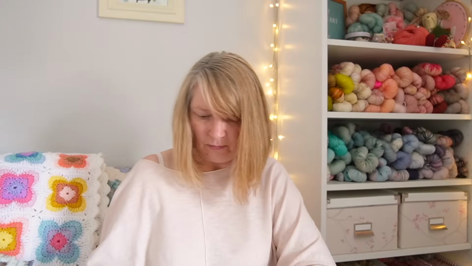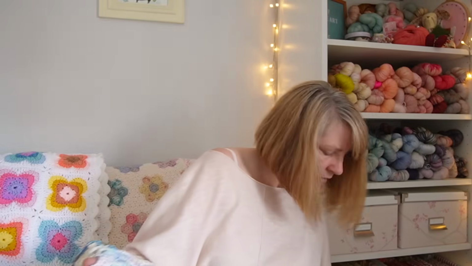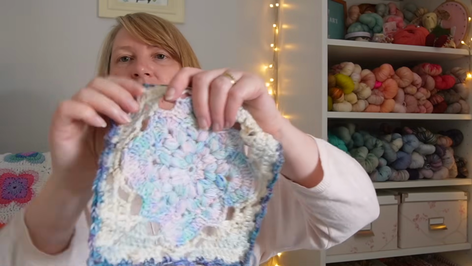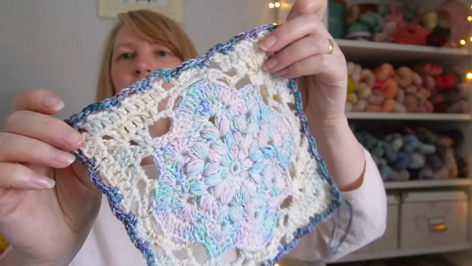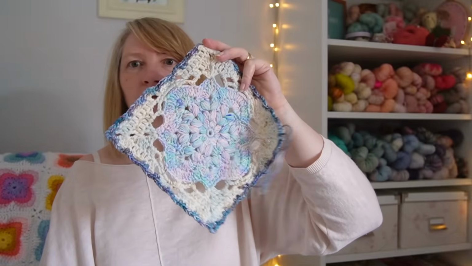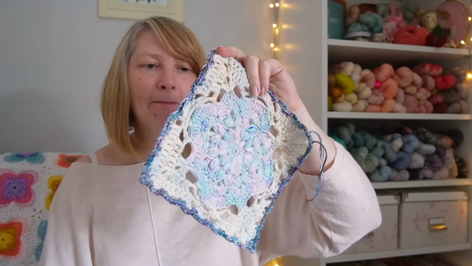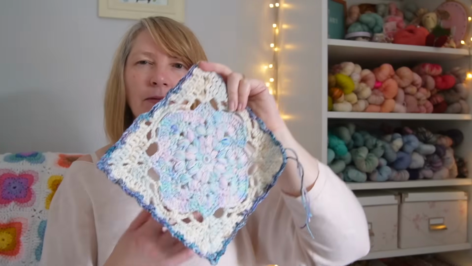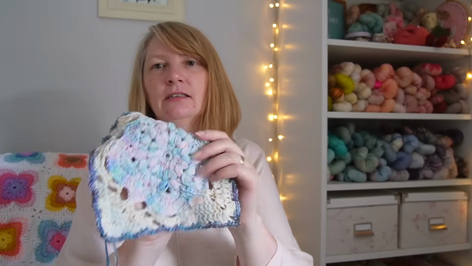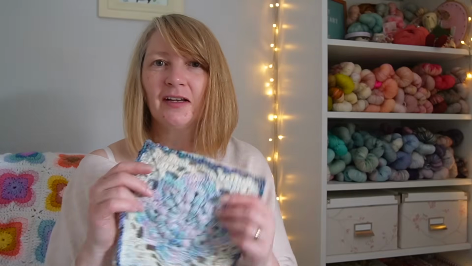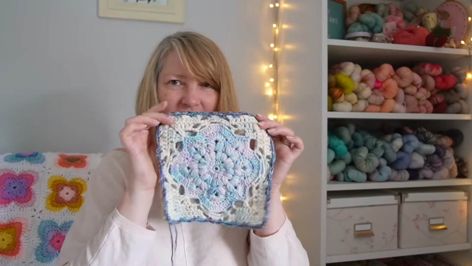So I have started writing up the pattern for this. Let me just put these yarns back down. Yeah, I've started writing up the pattern for these, but I'm just not quite sure what I'm going to do for the border. So I need to work that out before I can sort the pattern out properly. Yeah, but really enjoying that. I only stopped working on it because I wanted to show you how far I'd got.